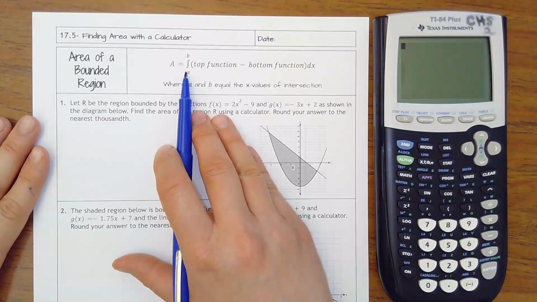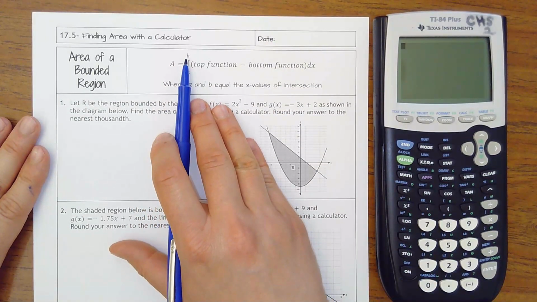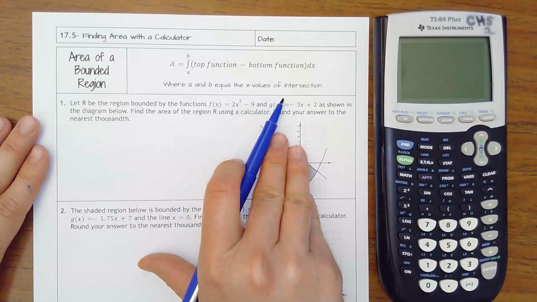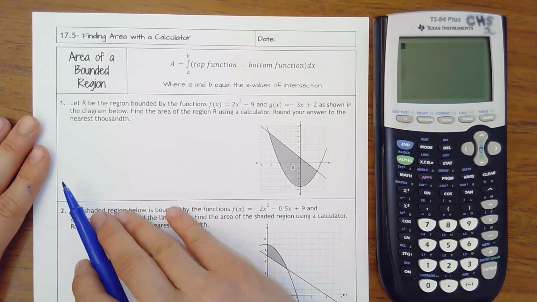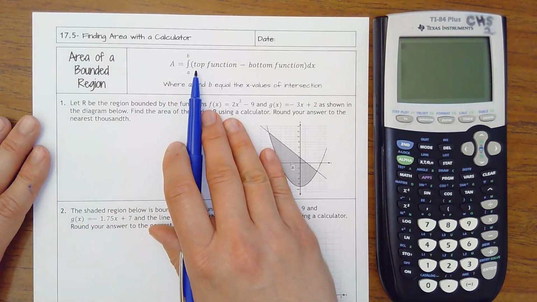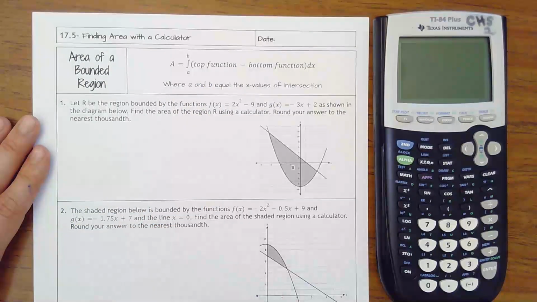And we're going to go from A to B, so an x value to an x value. And those x values are going to be the points of intersection or whatever the bounds are of the shaded area we're trying to find. And it's always going to go top function minus bottom function dx.